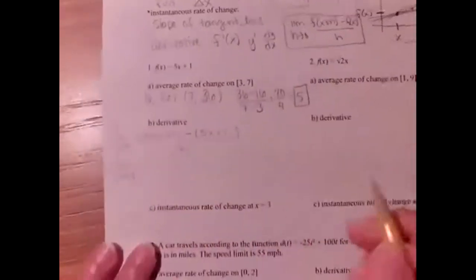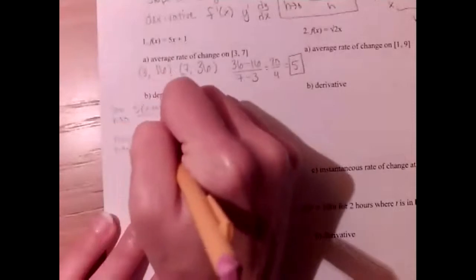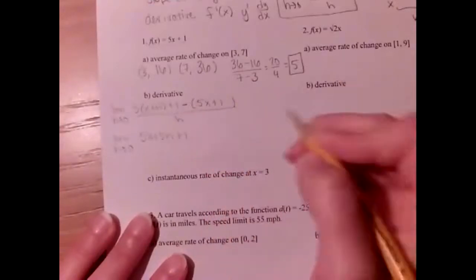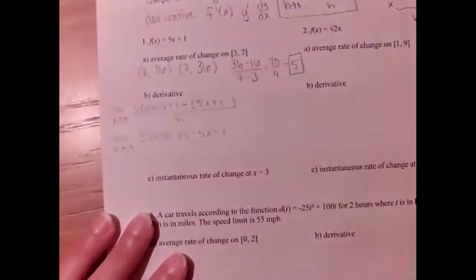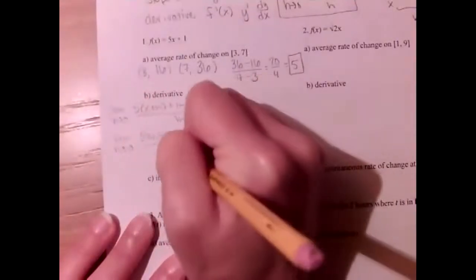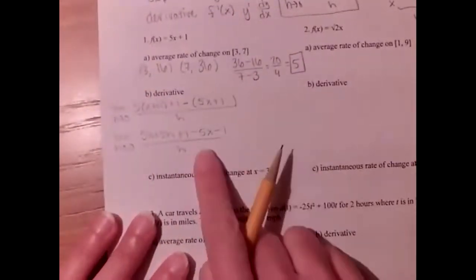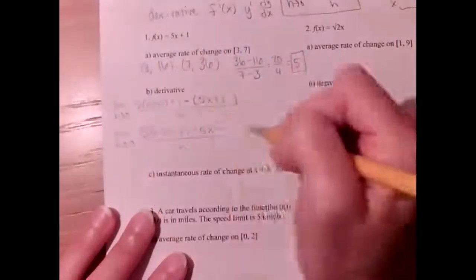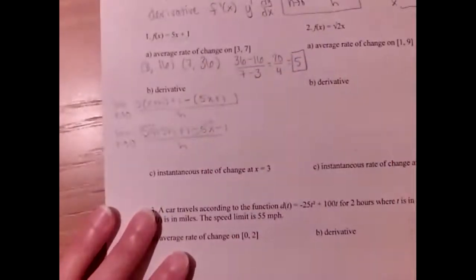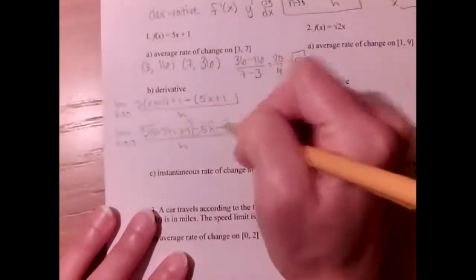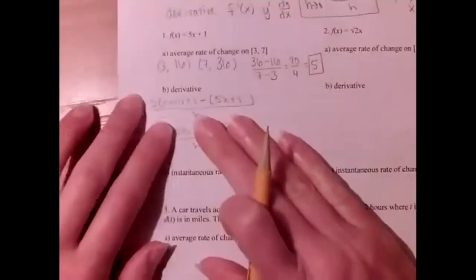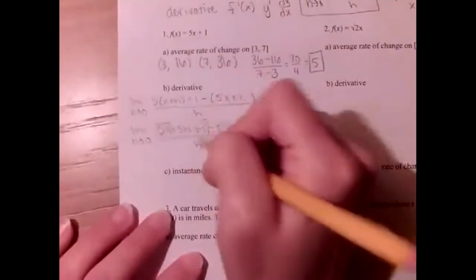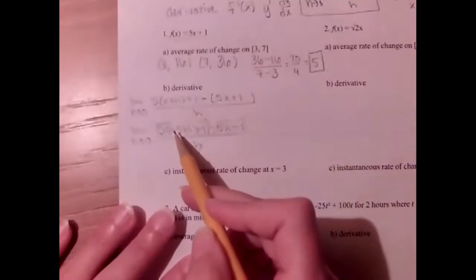Distribute the 5 through here. That'll be 5x plus 5h, and then plus 1. Distribute the negative into here. And then it's all still over h. And then at this point, if you have done your job correctly, stuff should cancel out. The 5x's are going to cancel. And then the plus 1 and minus 1 is going to cancel. So that's all gone. You're left with 5h over h. And so the h's also cancel. And all you're left with is 5. And so our derivative is 5.